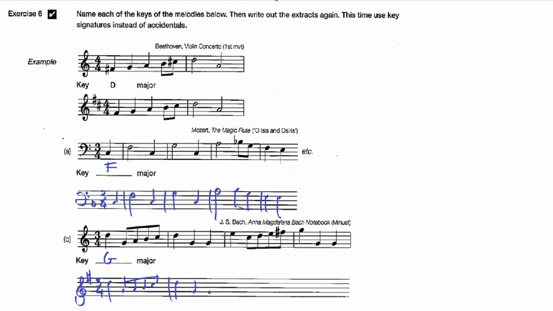No F sharps have appeared yet, so we don't need to worry about anything like that, but here in this third bar they do, and the F sharp is carried in the key signature, so we don't need to include it as an accidental like they did in the version. And there we go.